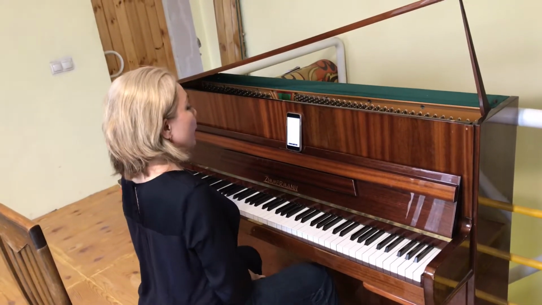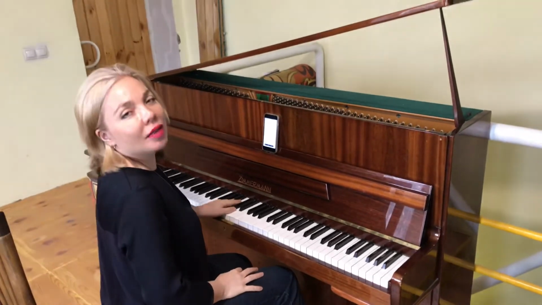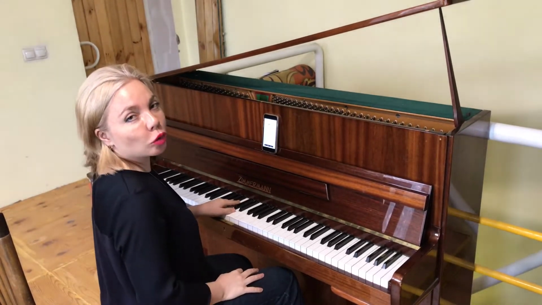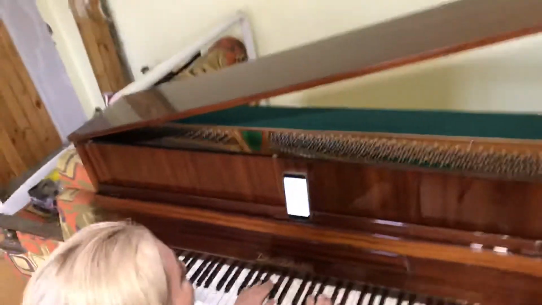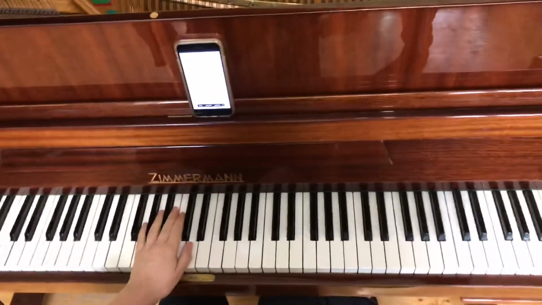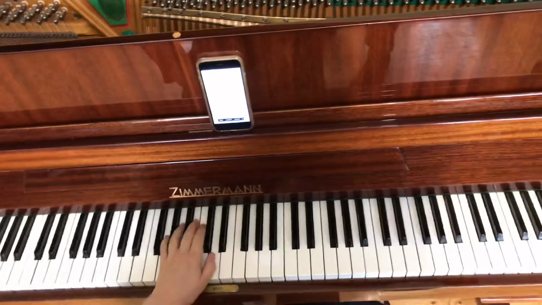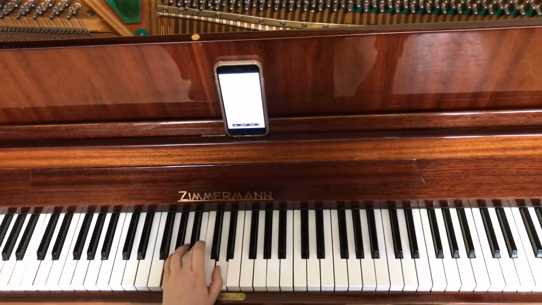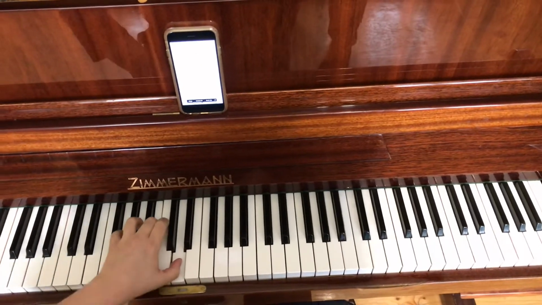So let's look at it. We will play one hand at a time first. Even though the left hand is very easy, I am still going to play hand by hand. So let's look at the left hand first. We are in G position. You start with your left hand. I will be playing and counting. The counting here is 4/4. 1, 2, 3, 4. 1, 2, 3, 4.